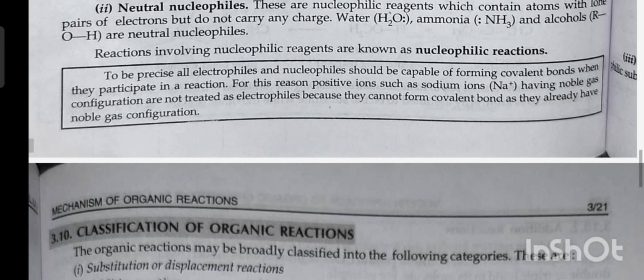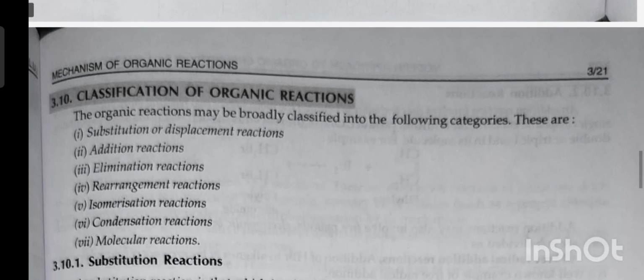To be precise, all electrophiles and nucleophiles should be capable of forming covalent bonds when they participate in a reaction. For this reason, positive ions such as the sodium ion, having noble gas configuration, are not treated as electrophiles because they cannot form a covalent bond as they already have noble gas configuration.